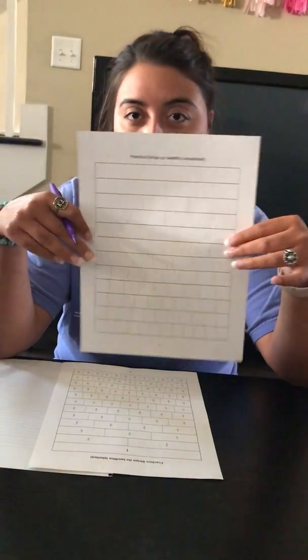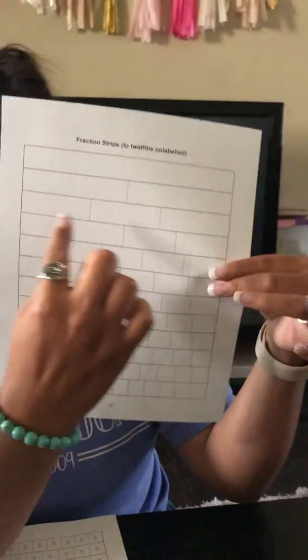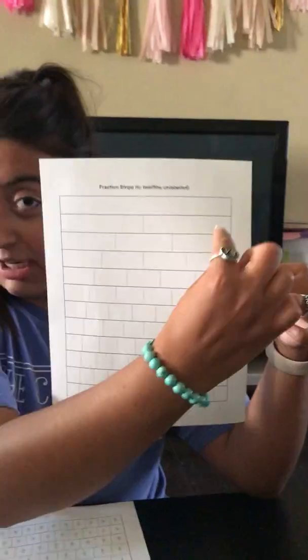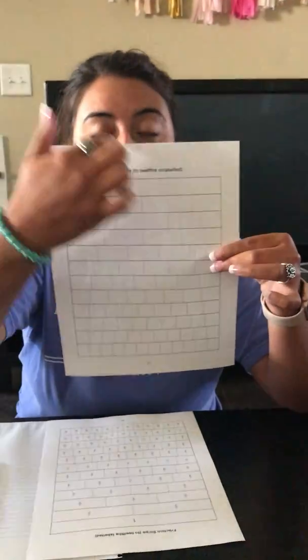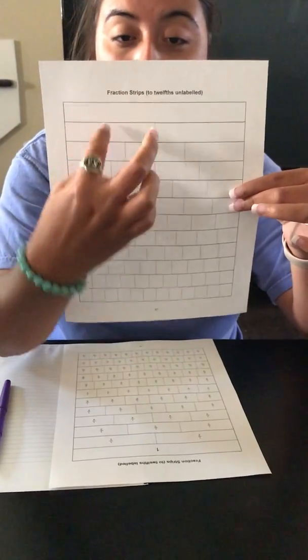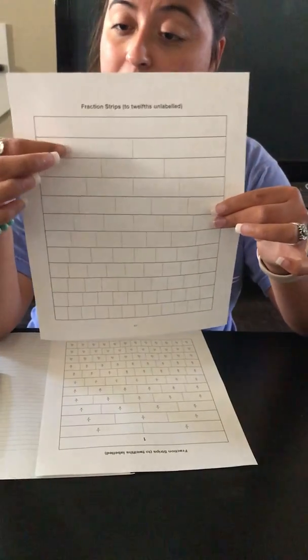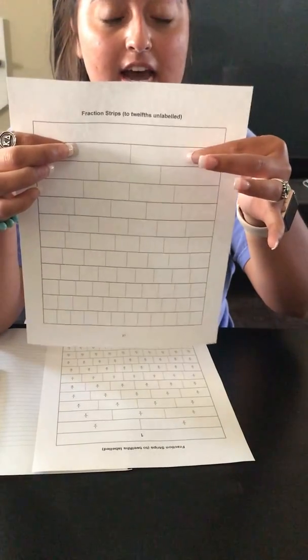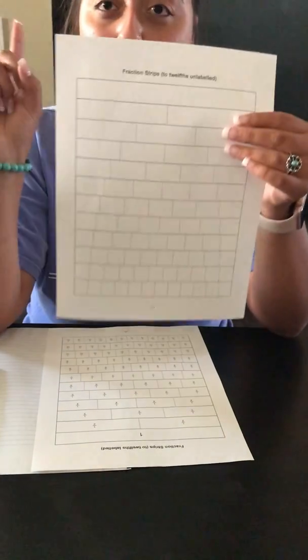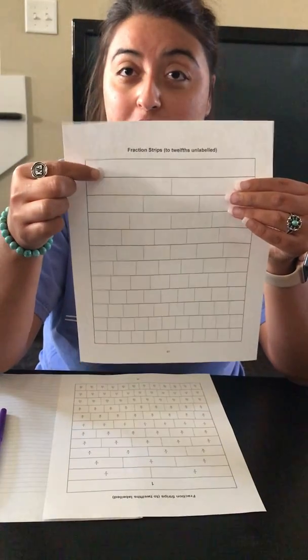This is a fraction strip, and as you can tell, this is blank. And this goes from 1 to 12. So this 1 is one strip, obviously. There's no dividing parts. Now, if you go one below, there's 2 parts. So that's going to be 1/2. Here's 1/2, and then here's another 1/2, and that makes one whole. So these 2 parts will make one strip.